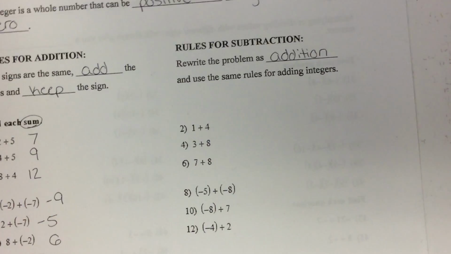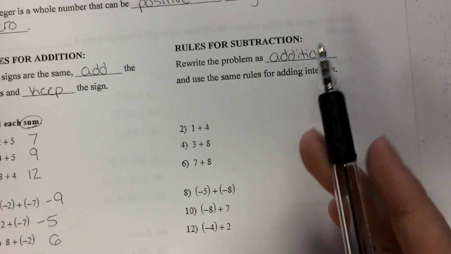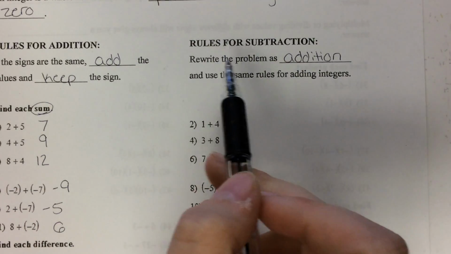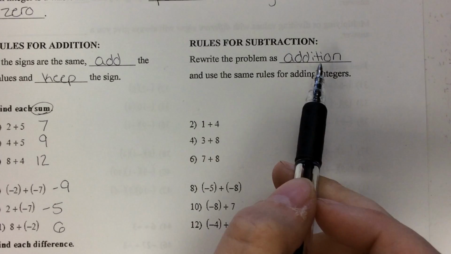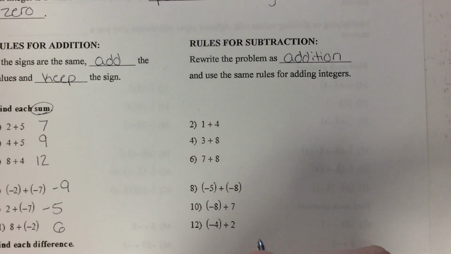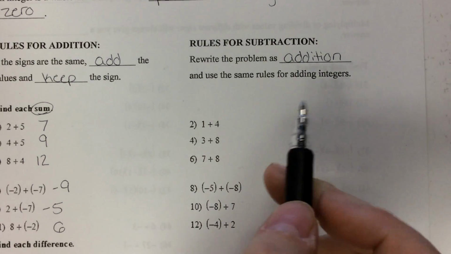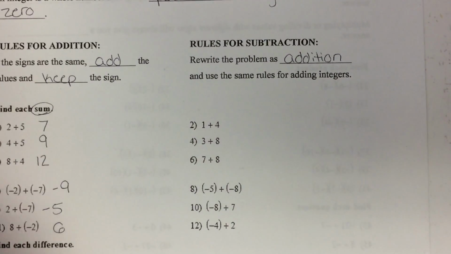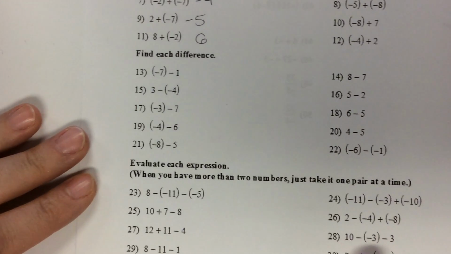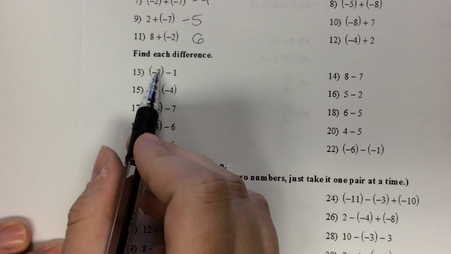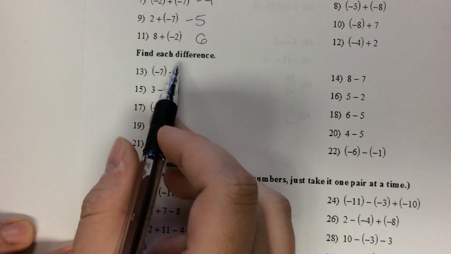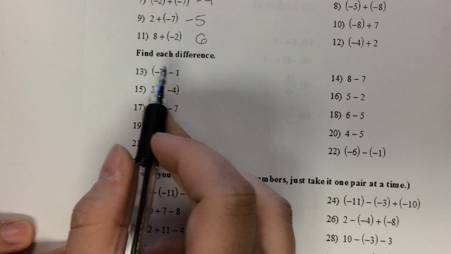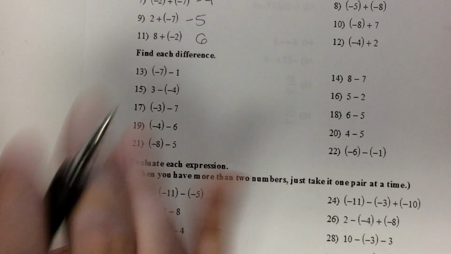So now we're going to look at our rules for subtraction because of course you know that the word difference goes with subtraction. Now I'm going to rewrite any of these problems that are written as subtraction as addition. Okay. And then I'm going to use my rule over here. So let's get started. Number 13, this is written as subtraction. The way I can write this as addition is subtracting any number is the same thing as adding a negative. Those go hand in hand.